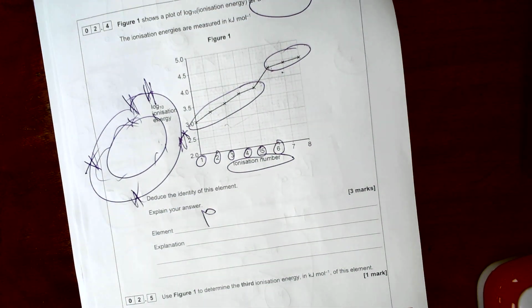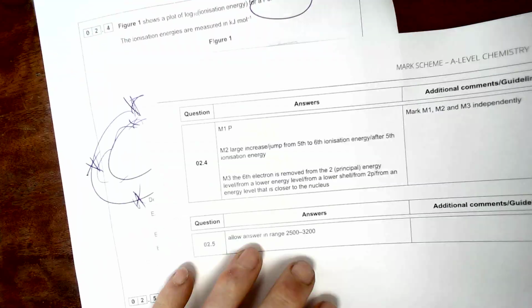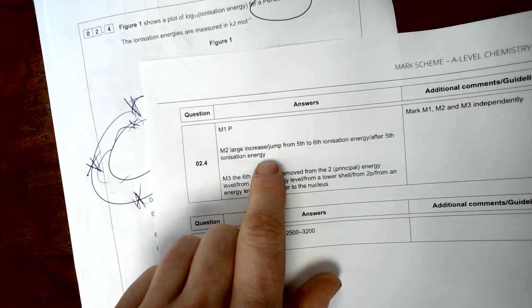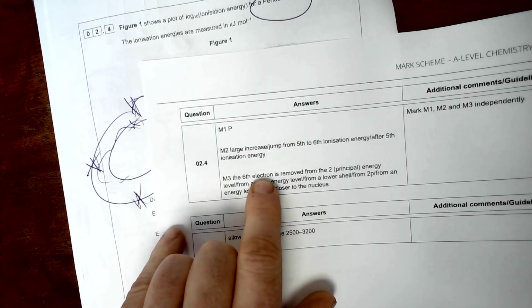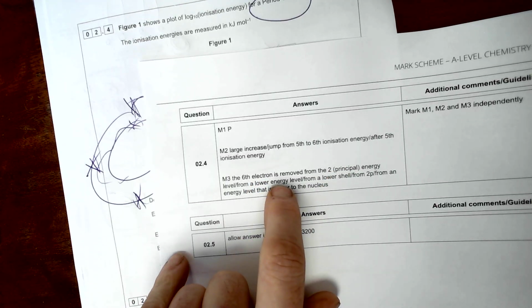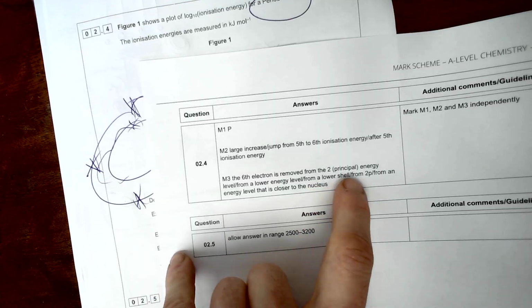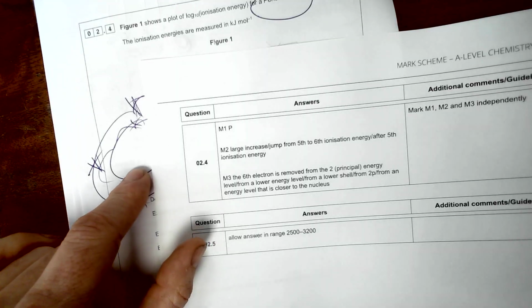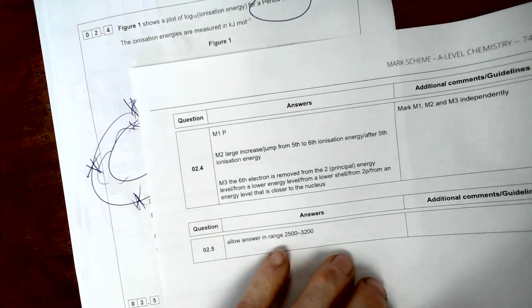Explanation: there's a large jump between the 5th and 6th. Let's have a little look. Large increase from the 5th to the 6th, a large jump after the 5th. The 6th electron is removed from a lower energy level, or a shell, or an energy level that is closer to the nucleus. I would say it's removed from a shell that is closer to the nucleus, because that's the easiest thing to say.